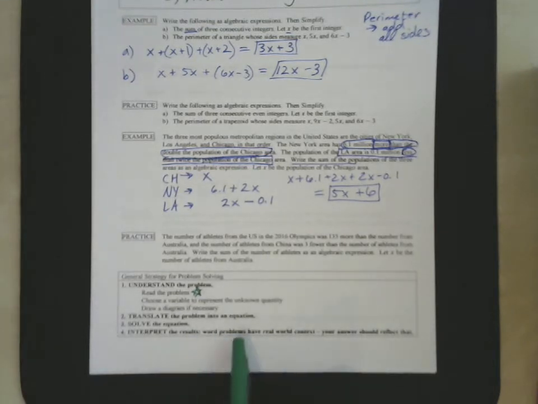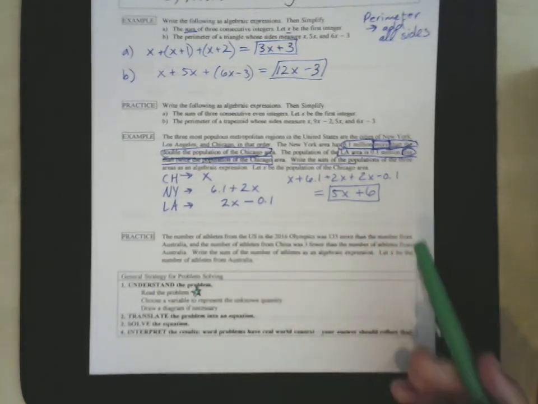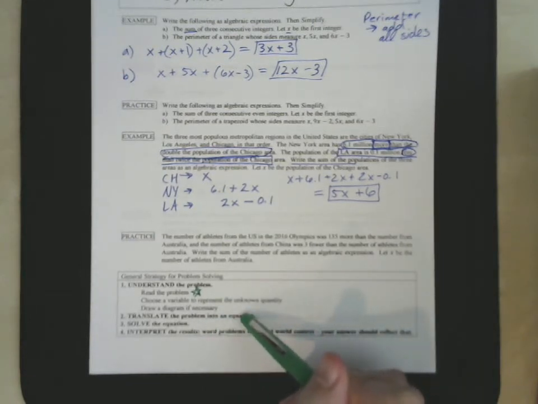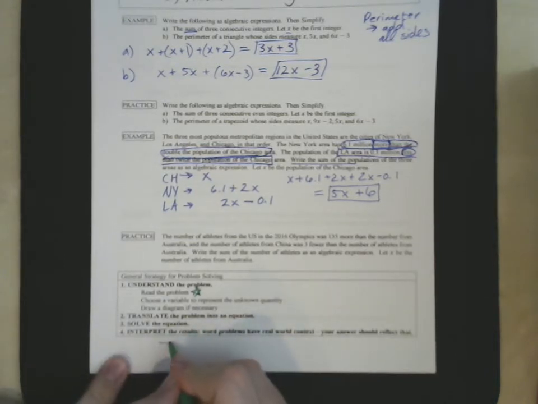Once you've done that, we're moving on to the translate part. So we're translating the problem into, more often than not, an equation. Ours was an expression, and then we simplified it and we wrote equals because of simplification. And then the final step, if you're translating to an equation, you need to solve the equation. And unlike what we did here, every single word problem exists in the real world. It has context, and your answer should reflect that, so you need to interpret your results. So the most common form of interpreting your results is making sure you have your units.